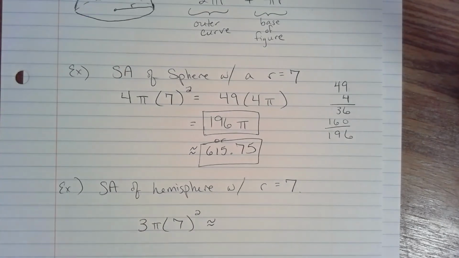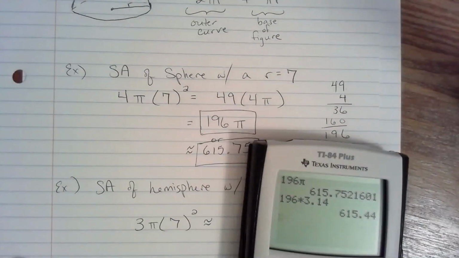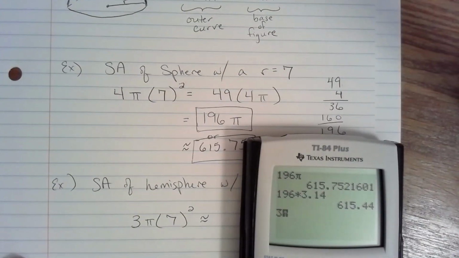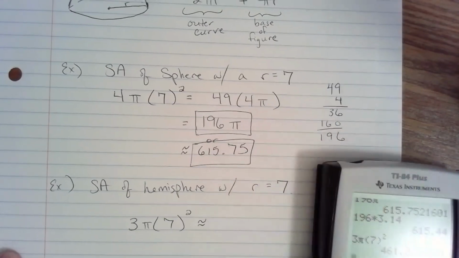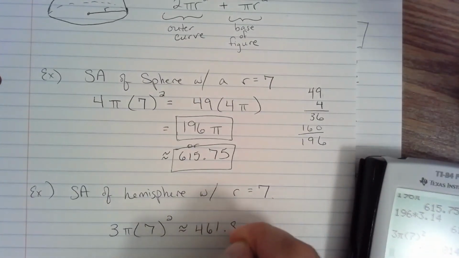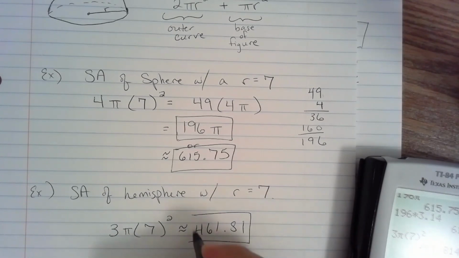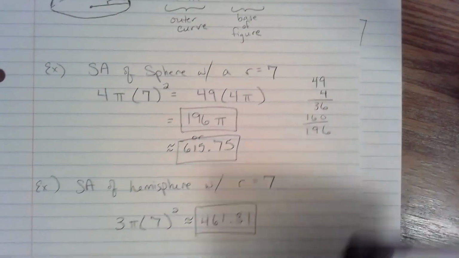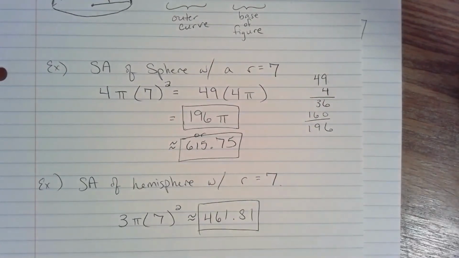We'll just go ahead and throw it into a calculator. I'm not going to spend all day on anything like this because I don't want to waste your time, but just throwing that out there. We can even type it in exactly the way I've written it here, and you'll see about 461.81. So just pointing out, these problems are very fast to work through, very simple.